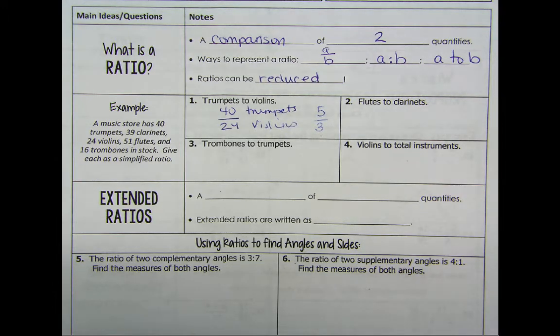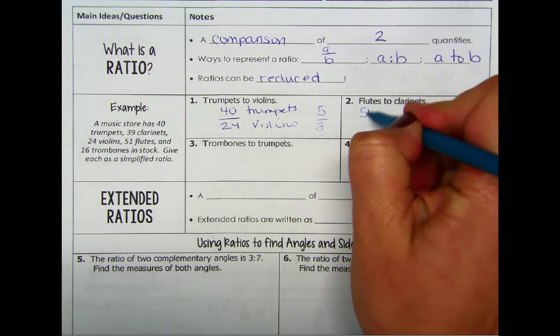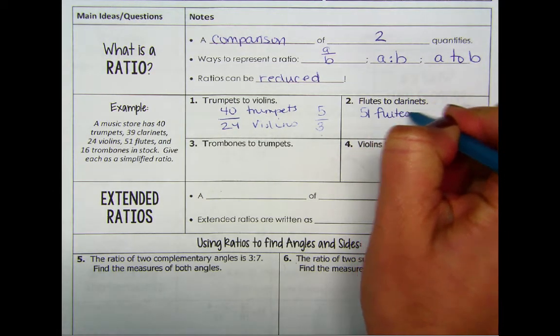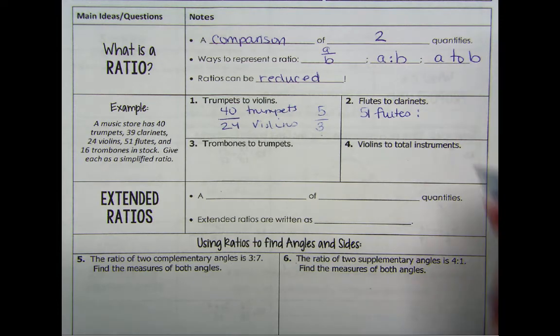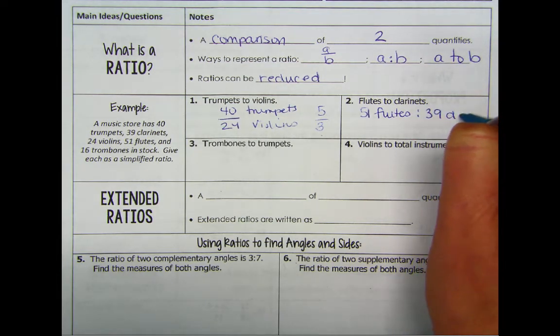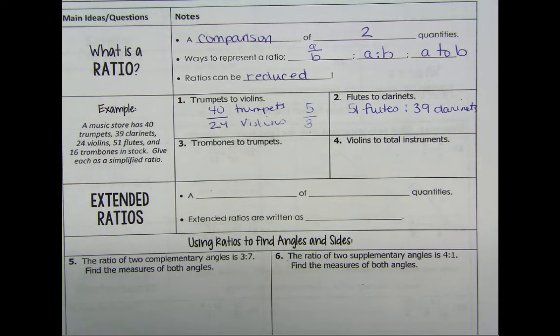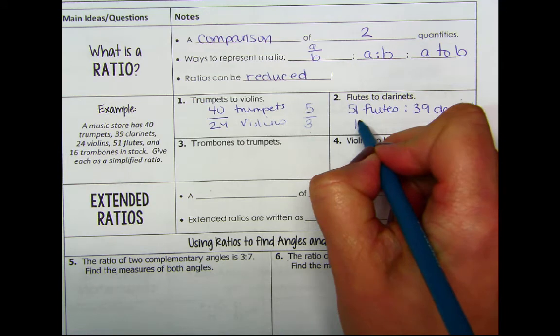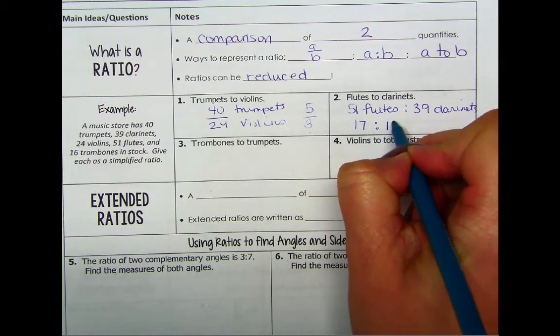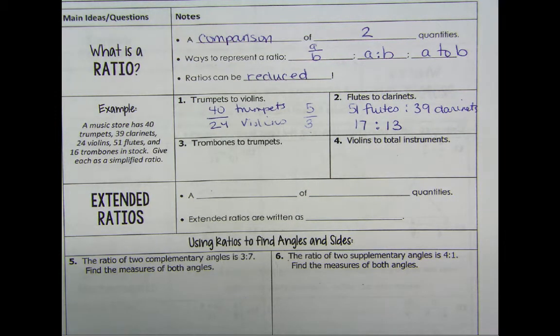All right, so we can do the same thing with flutes and clarinets. There were 51 flutes and 39 clarinets. So now with this one, if we go ahead and try to reduce that one, it looks like we can take a 3 out of both of those. And so we're going to end up with 17 flutes for every 13 clarinets. Now again, the numbers were much bigger, but we reduced them down.